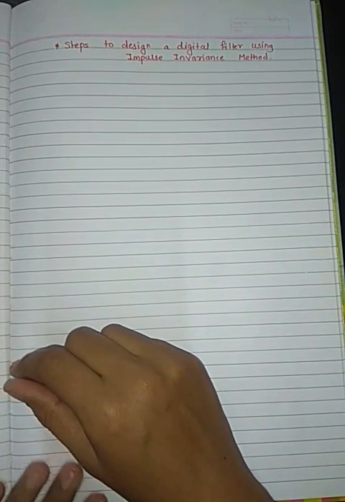In this session we are going to discuss the steps to design the digital filter using the impulse invariance method.